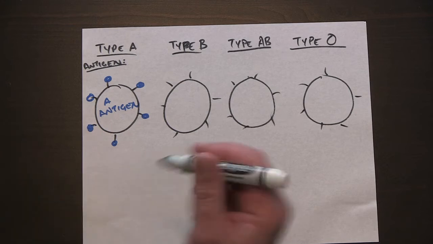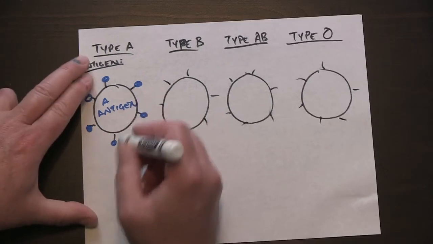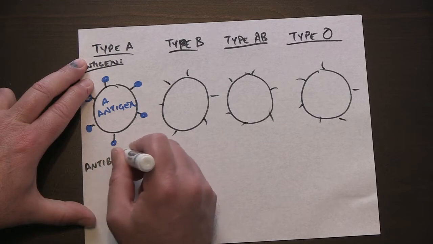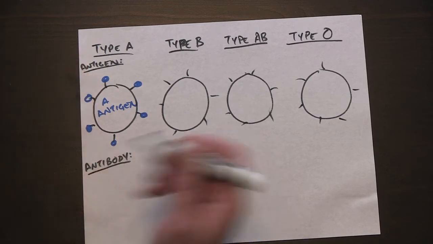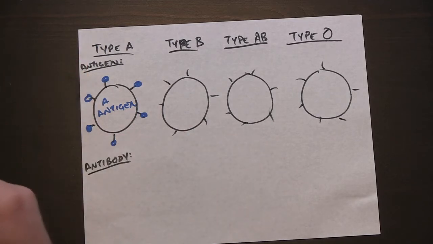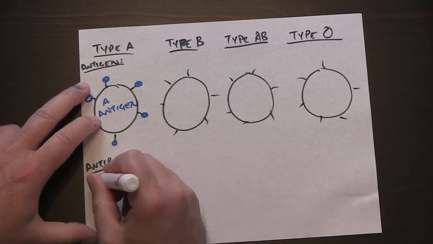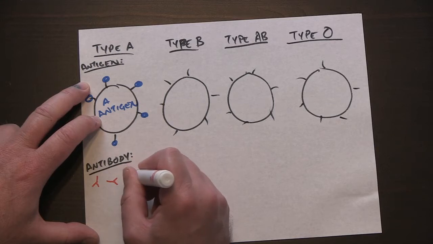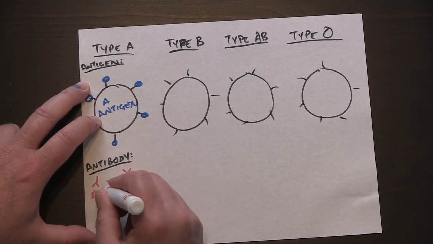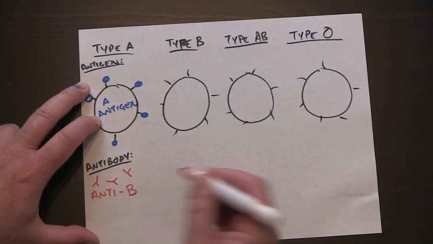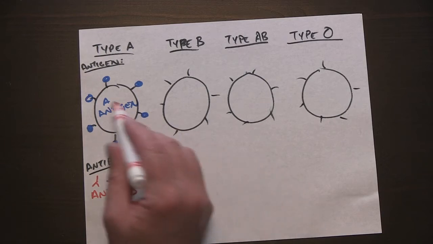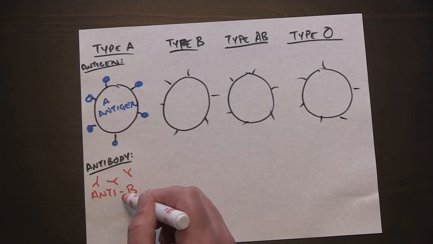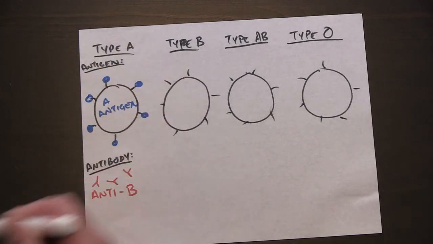The type of antibody that's in type A is anti-B. So if a blood type A gets B type blood, the anti-B antibody will attack it, right?